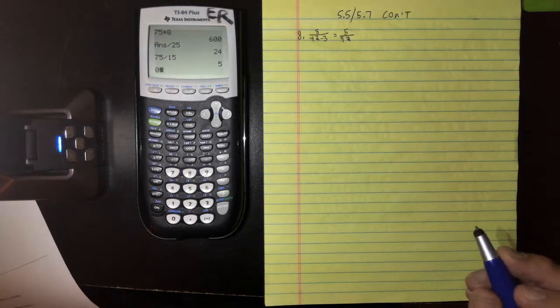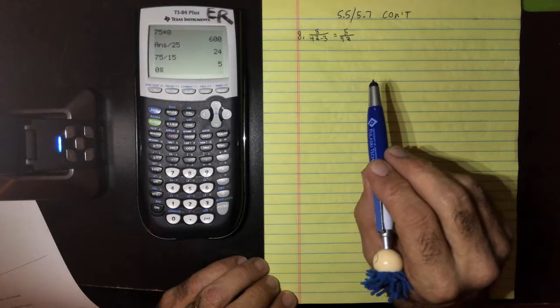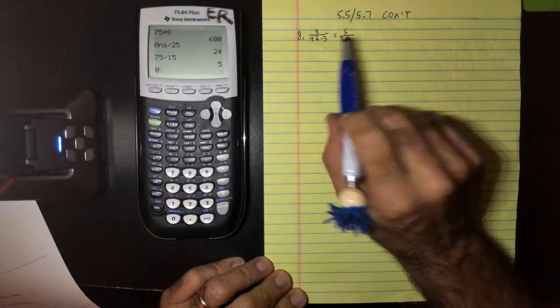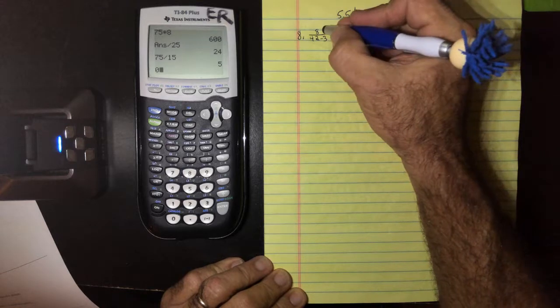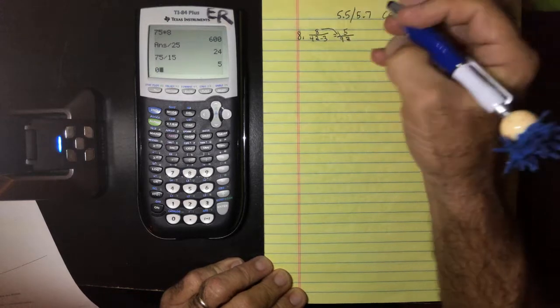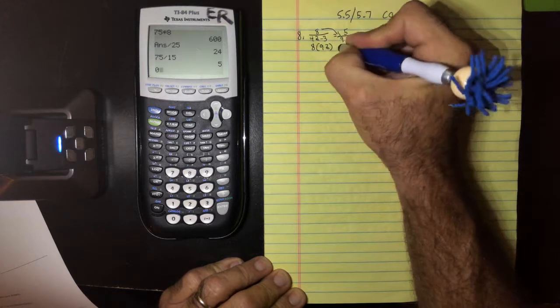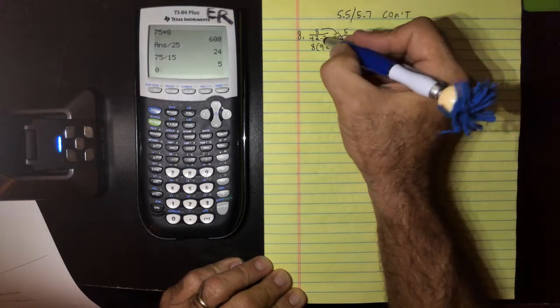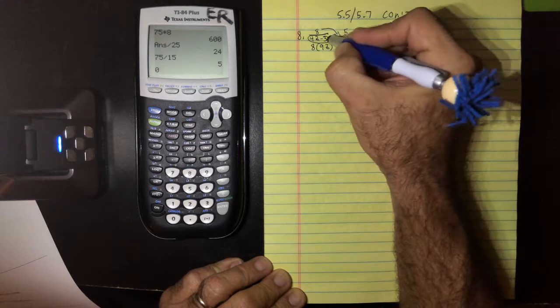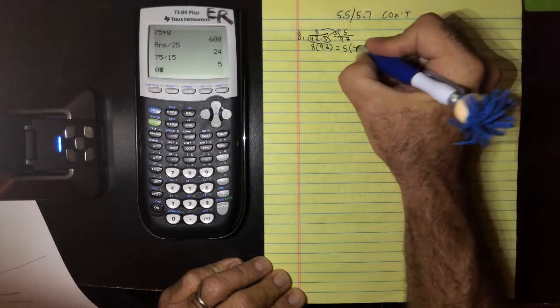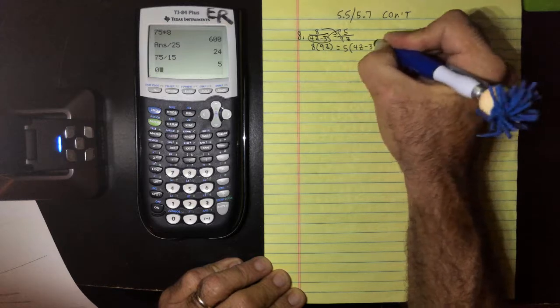Alright, this is a continuation of 5.7. This one looks like a fraction equal to a fraction, so I'm going to cross multiply. The top times the bottom is 8 times 9z. That's going to equal the other side, which is a 4z minus 3 times 5. So I'm going to make that a 5 times 4z minus 3.